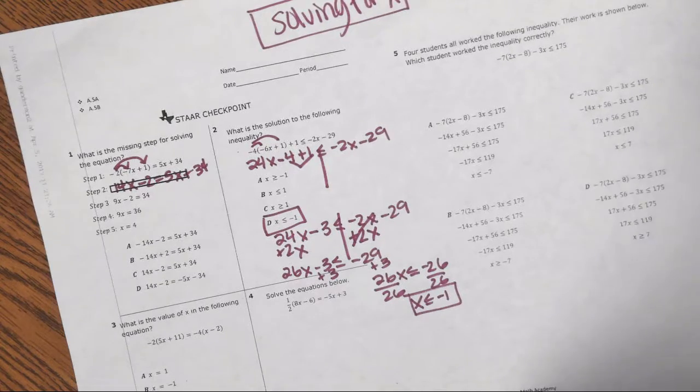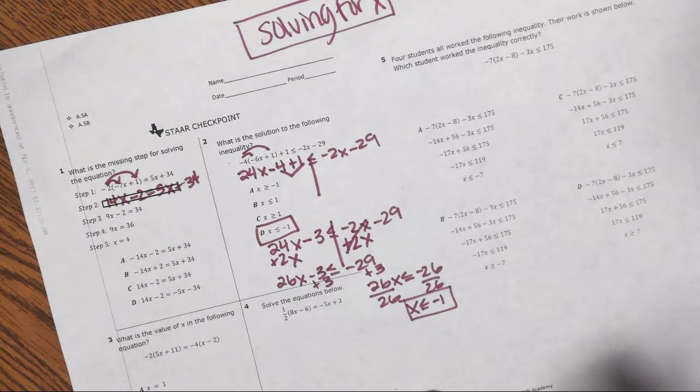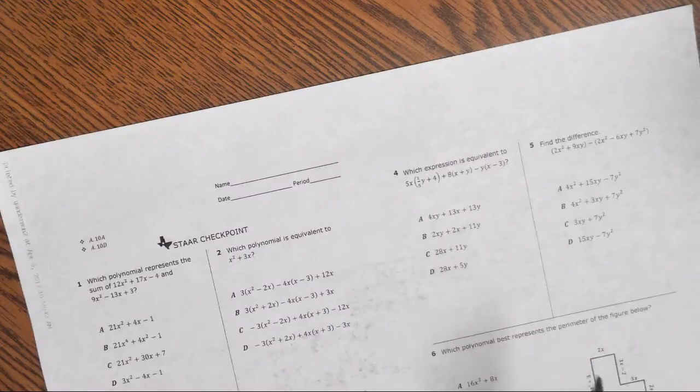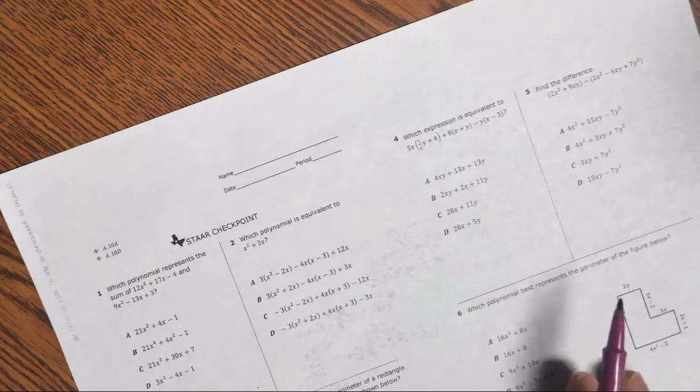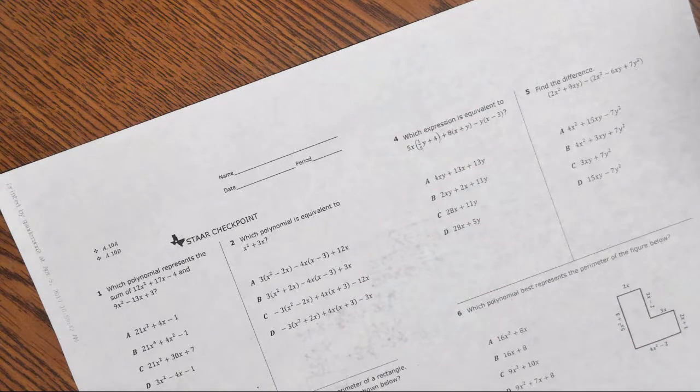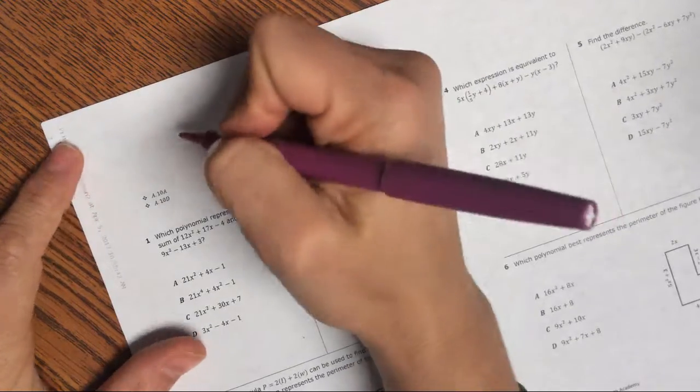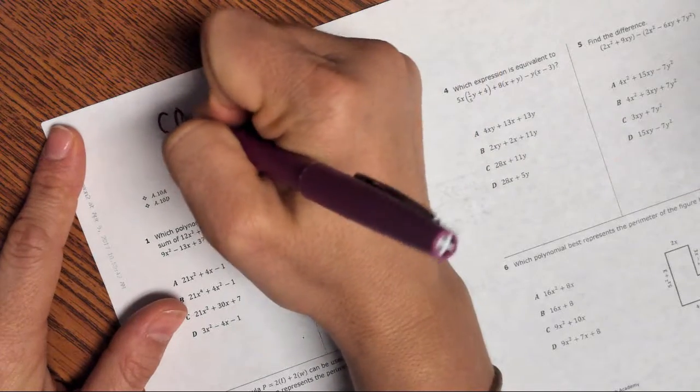Alright, I'm going to go to the back and review polynomials. So this page is all on adding and subtracting polynomials. And this is, remember, combining like terms.